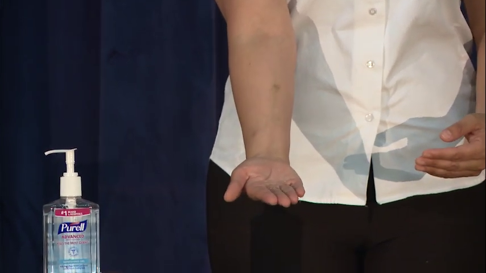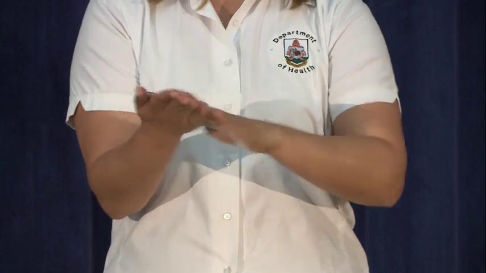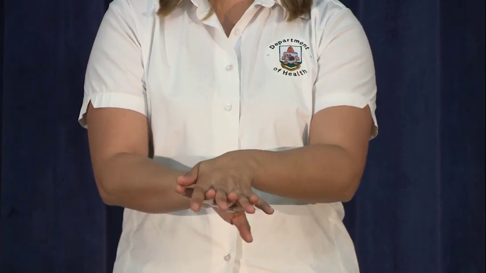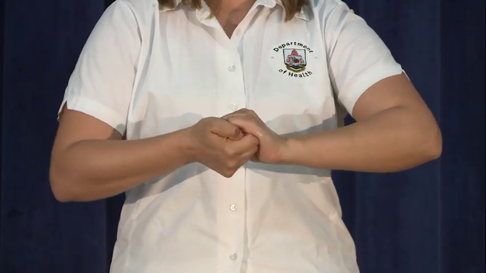So once we've done that, we're going to rub our palms together vigorously, and that's trying to spread the gel. And then we're going to target the back of both hands, first between the fingers on one side, and then repeat that on the other side. Once we've done that, we're going to cup our fingers together, and we're targeting under the fingernails to attack any organisms or dirt that's under the fingernails.